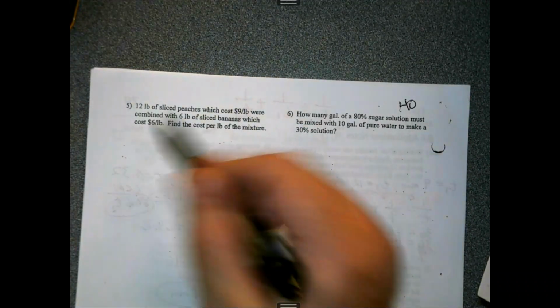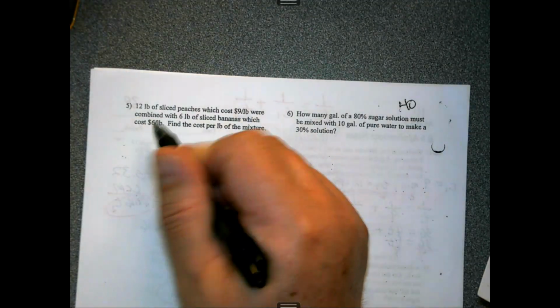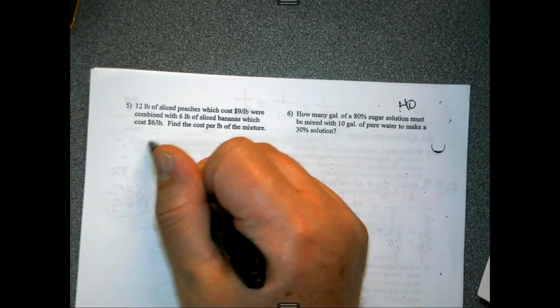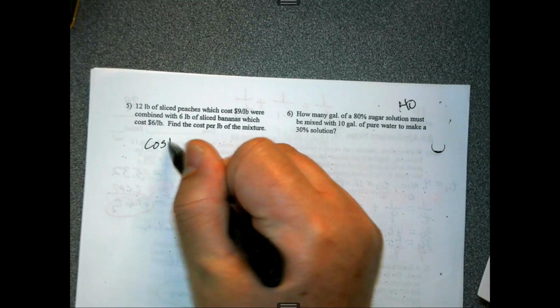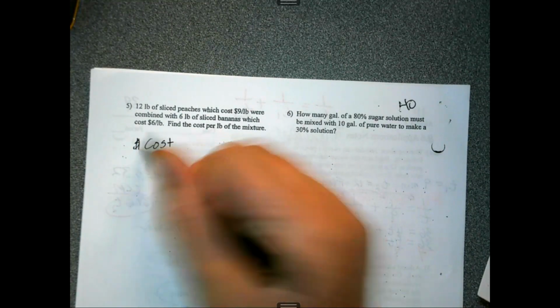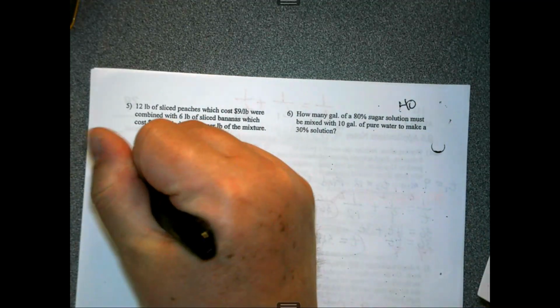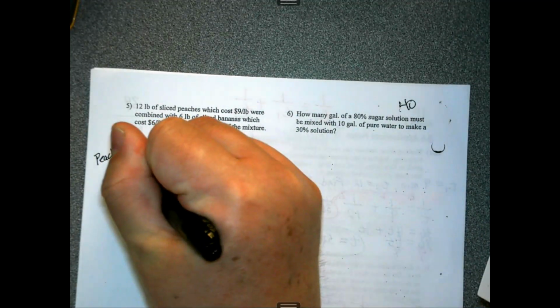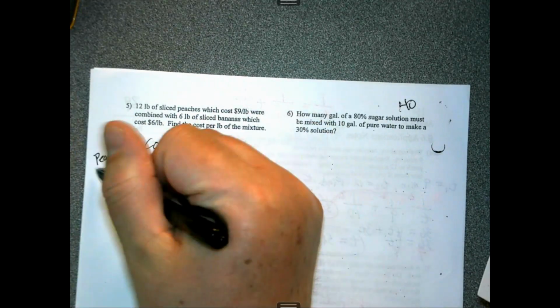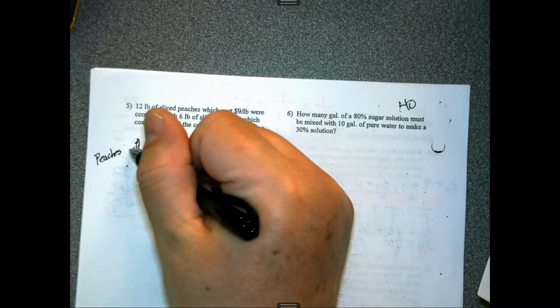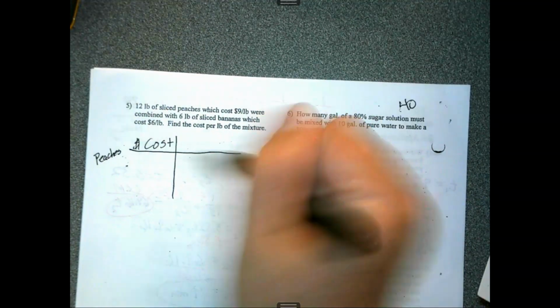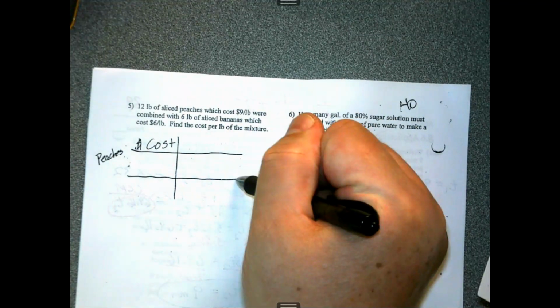They both cost something, right? Let's see, cost, dollars. We'll use dollars. We have peaches and bananas.